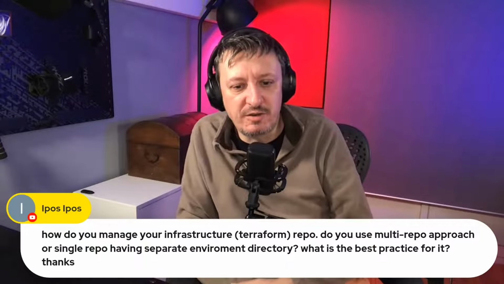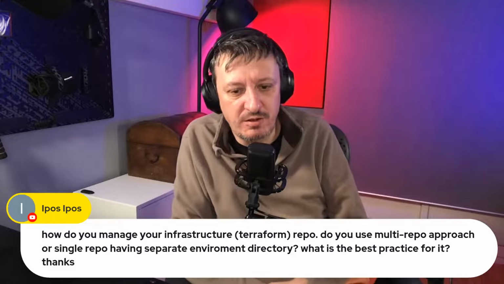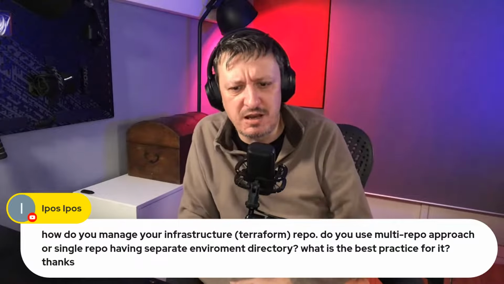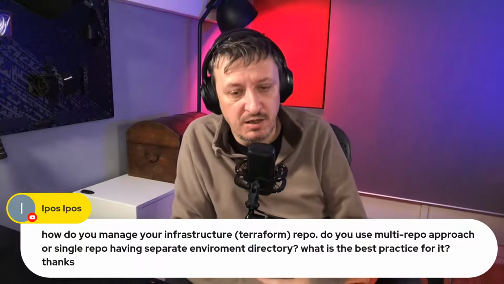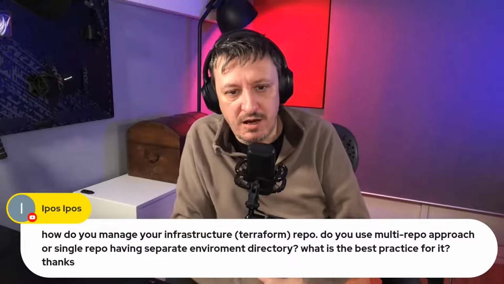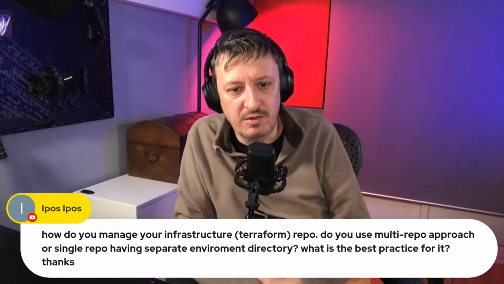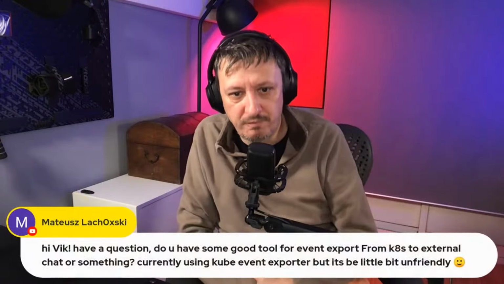How do you manage your infrastructure Terraform repo? Do you use multi-repo approach or single repo having separate environment directory? I think we answered that. I personally, each environment is either a different repository or is a different directory in the same repository. Everything mainline becomes something, everything else is temporary.